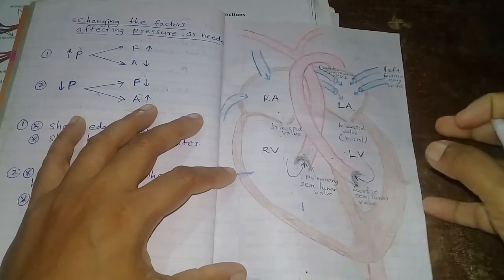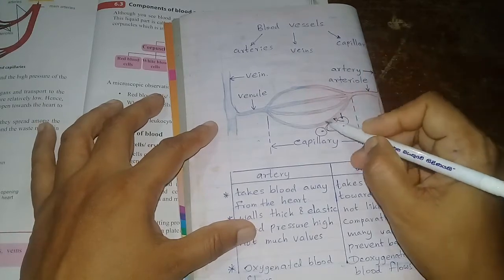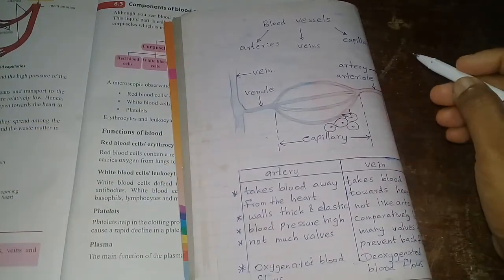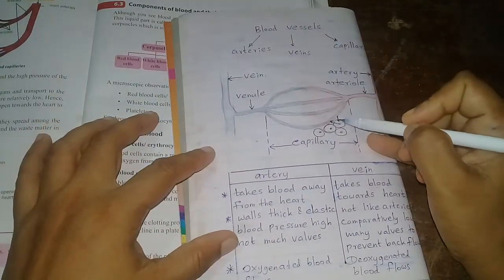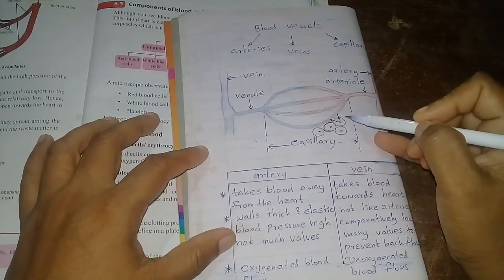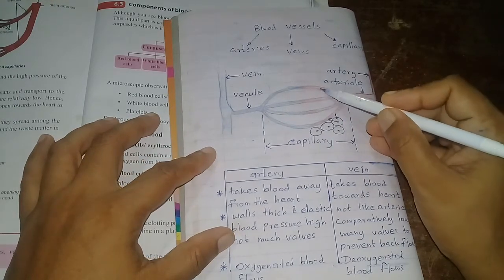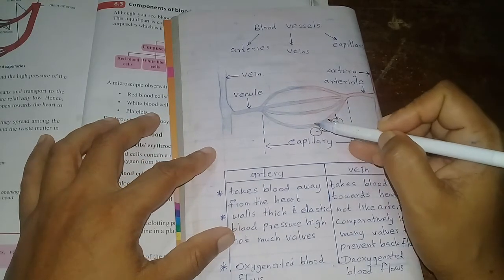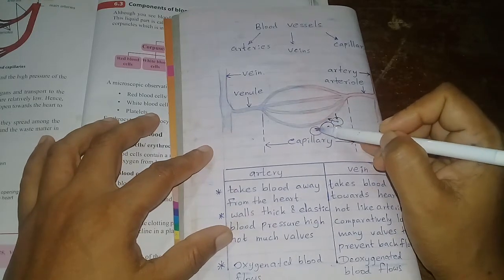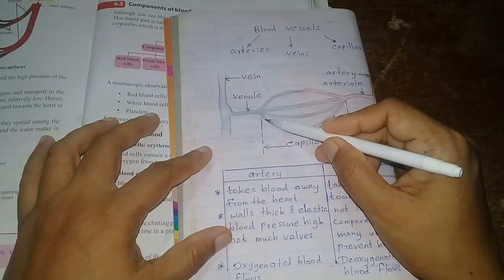Then what happens after transporting? The oxygenated blood gets deoxygenated. Through the capillaries they exchange materials, and as a result the blood becomes impure, deoxygenated.